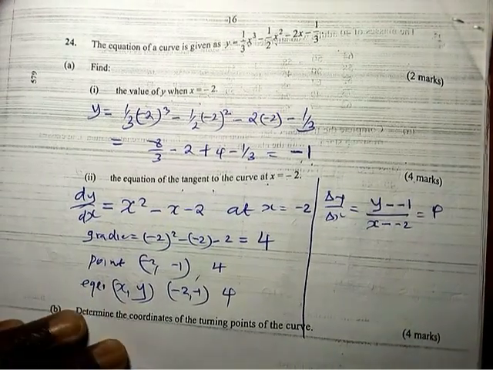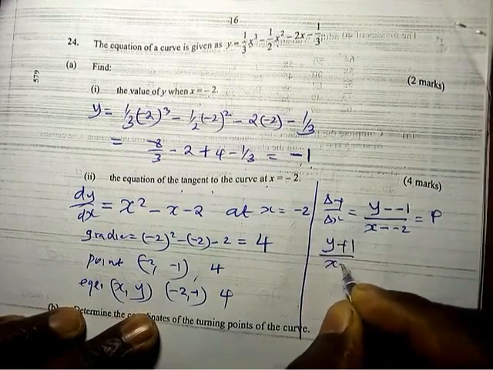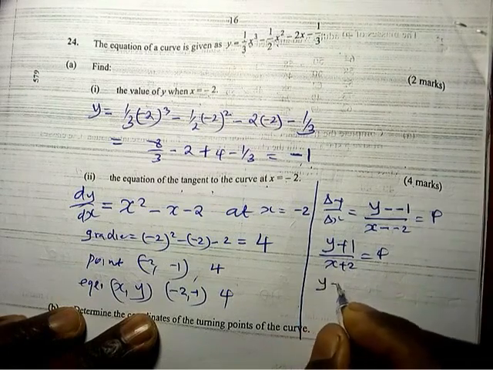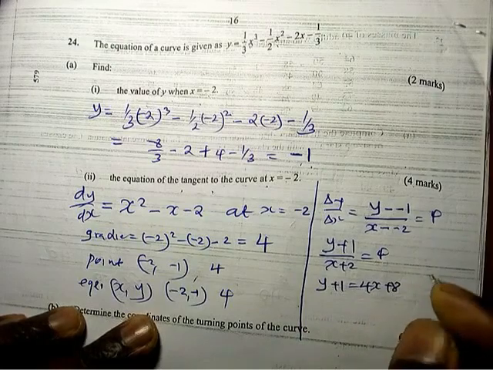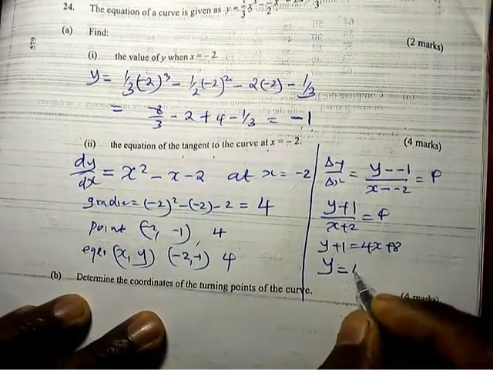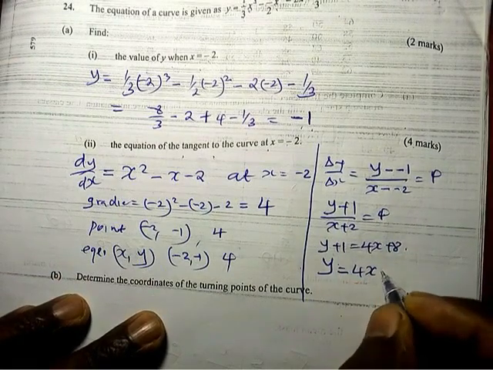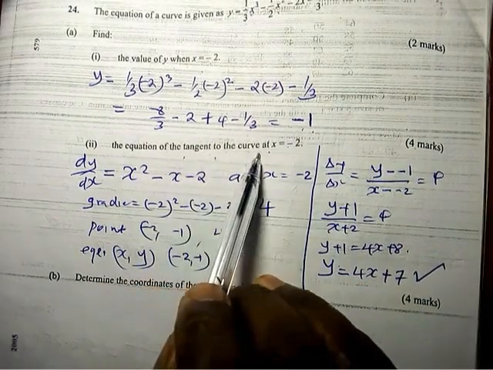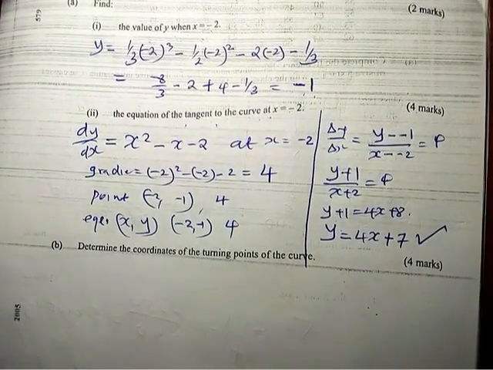So that's y plus 1 over x plus 2 equals 4. So y plus 1 equals 4x plus 8. So y is equal to 4x plus 7. And that is the equation of the tangent to the curve.